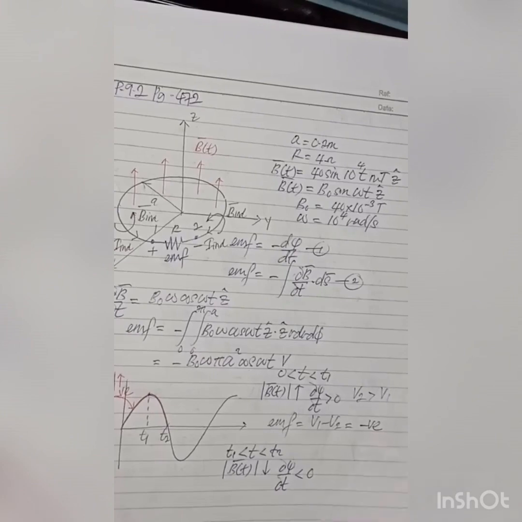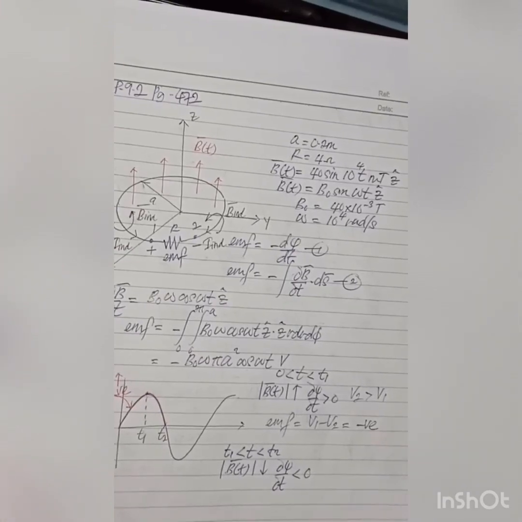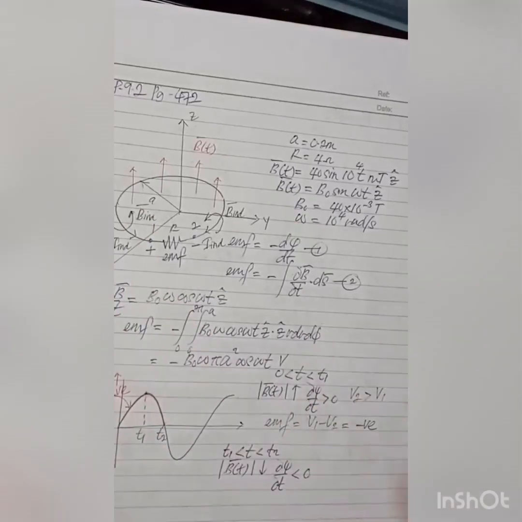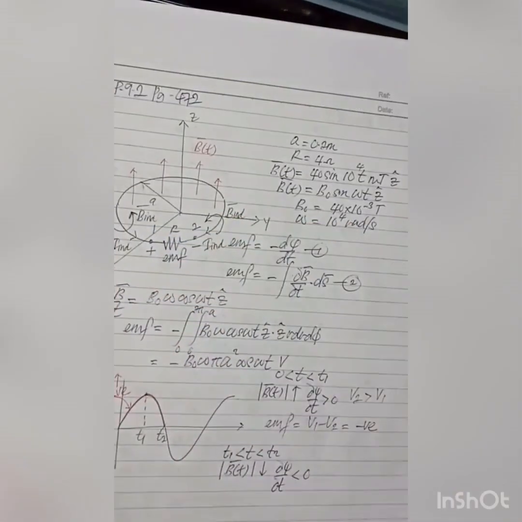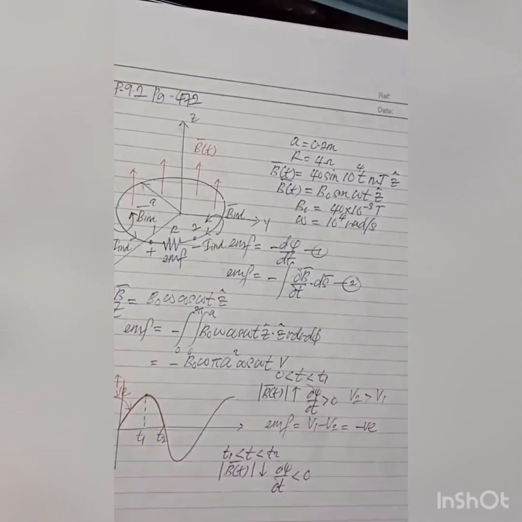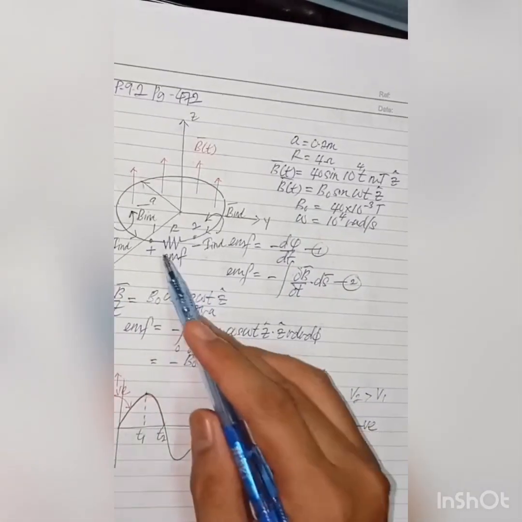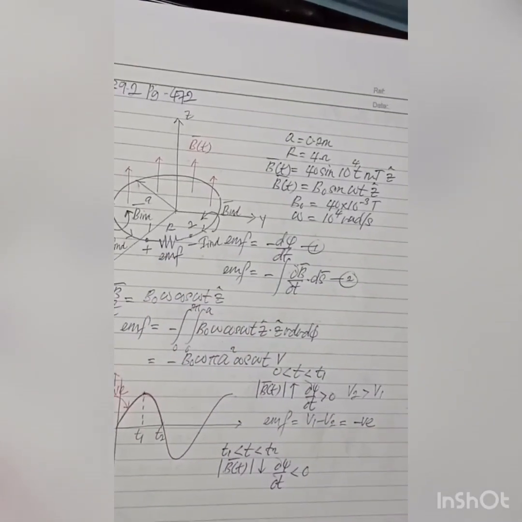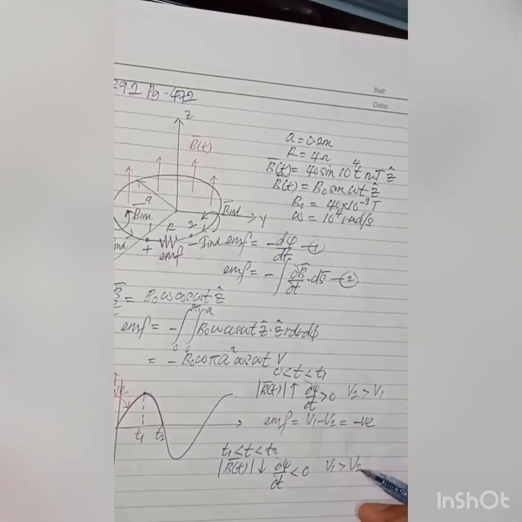So based on Lenz's law, the B induced will go upwards, the same direction as B_T. So again, using your right hand rule, your I induced will go in the counterclockwise direction, which will give point number 1 higher potential than point number 2. So now we have V1 at higher potential than V2.